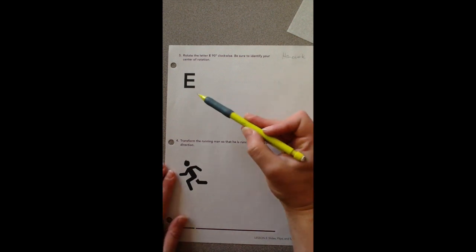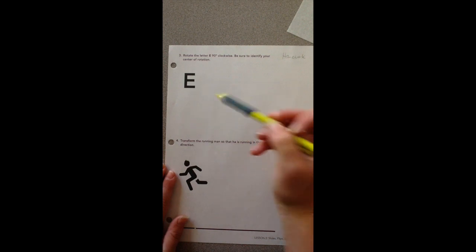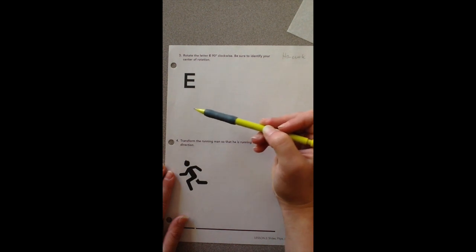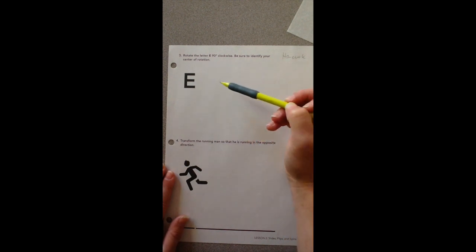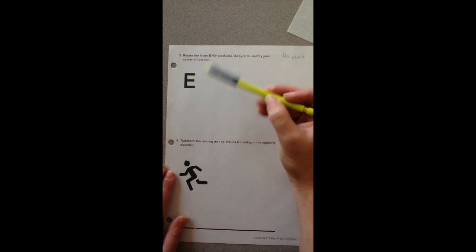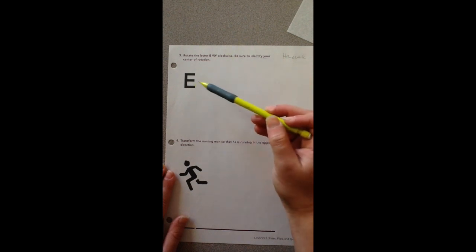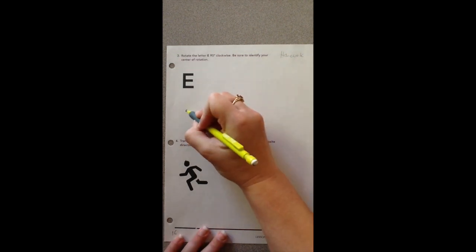You may want to choose a center that's going to make your E not go off the page. So just picking a point that will make this homework not too hard for you. I will be picking a point below the E, because then the E will not go off the page, it'll just be moving to the right. So I'm placing my point down below the E. Yours, of course, can be different.